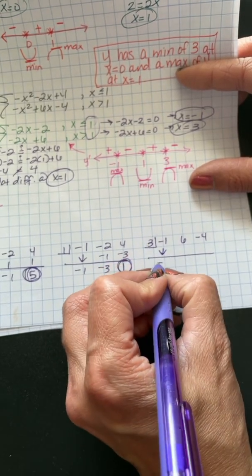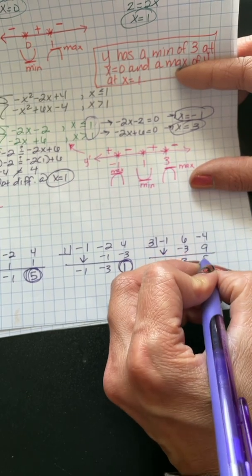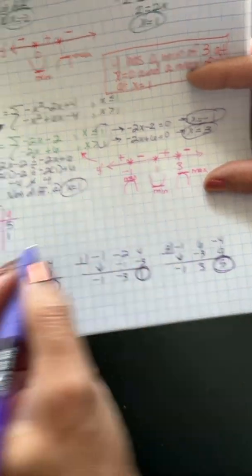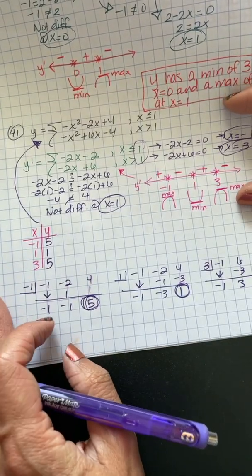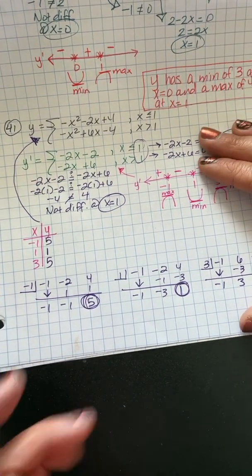That's what you have to be careful of. You have to really pay attention to details here. 9, 5. 5, 1, 5. Okay, so we know what they are now, and so now we can say our answer.